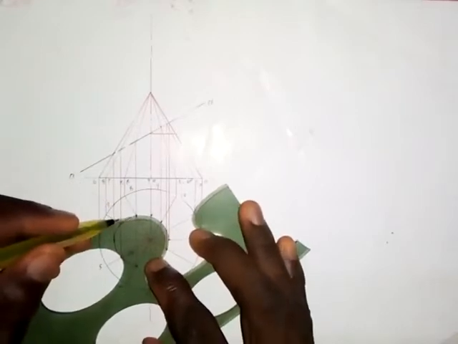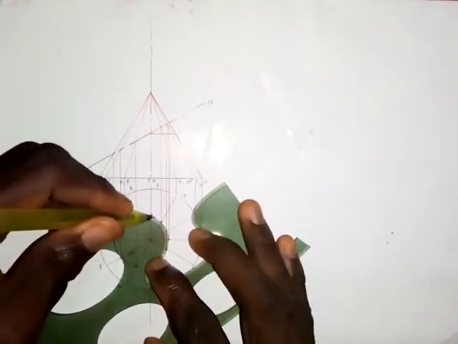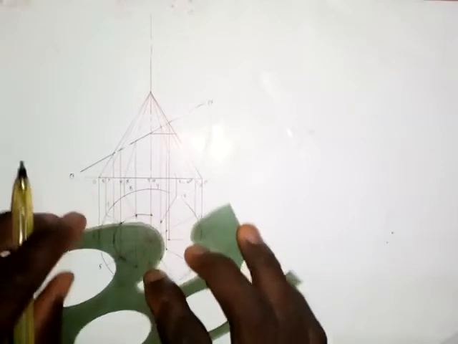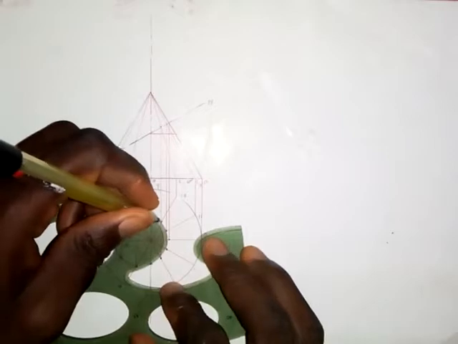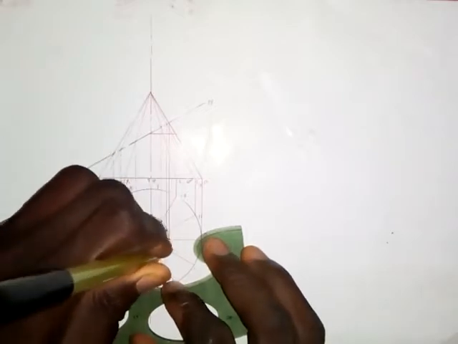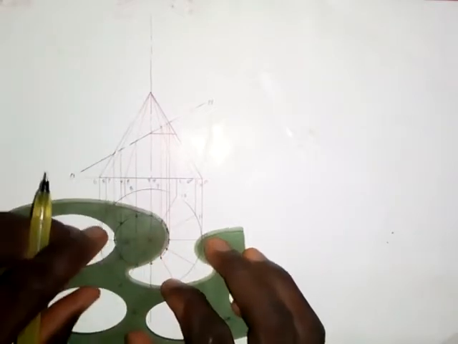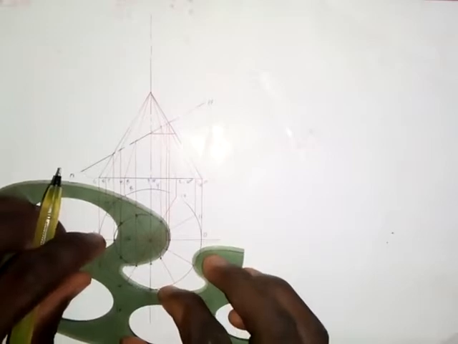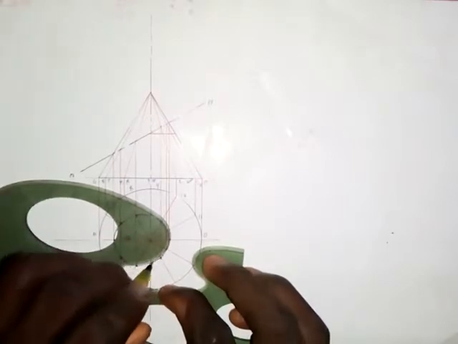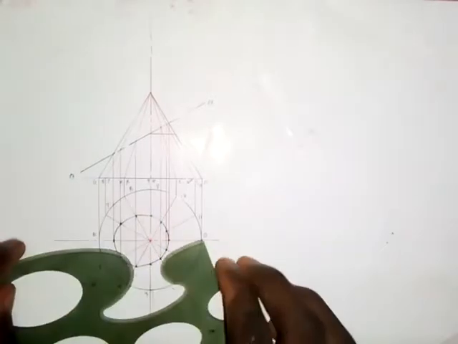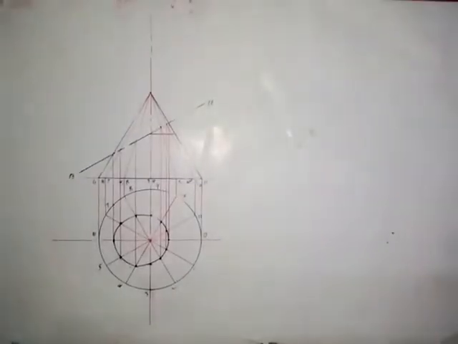So I believe you know how to use a French curve. If you don't know how to use it, just look at the way I'm doing it. Just make sure the points are on the curve part of the French curve. Then you draw and you have a perfect curve. So this is the shape that we obtain in the plan.